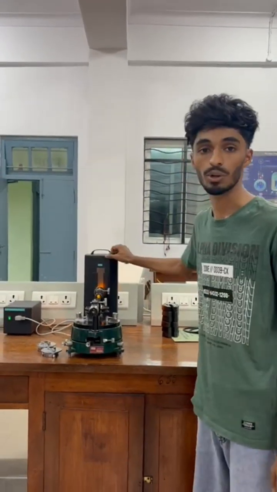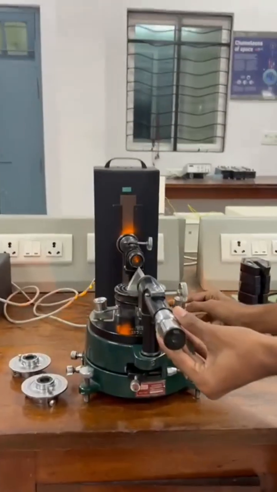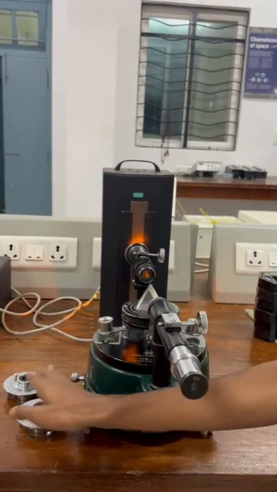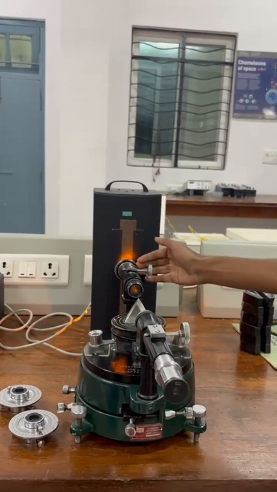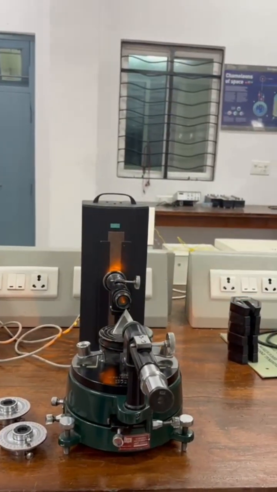First of all, we need a sodium source, then we need a spectrometer, then one prism and two analyzers. One analyzer is for the collimator and one analyzer is for the telescope.